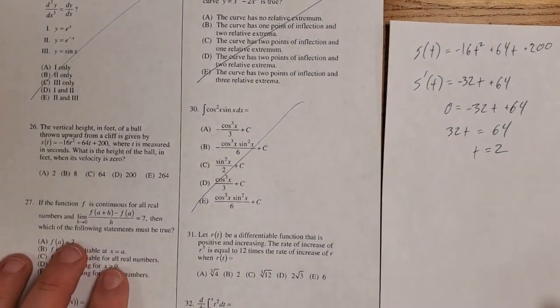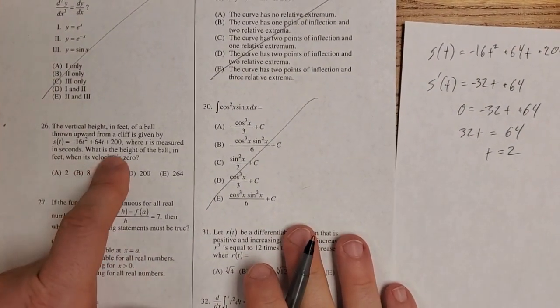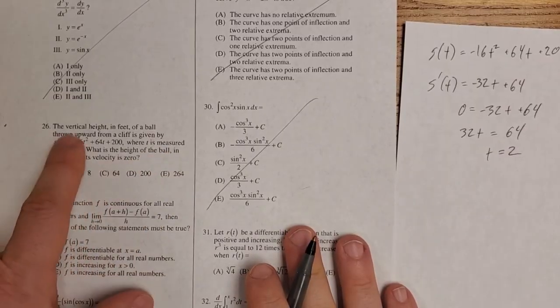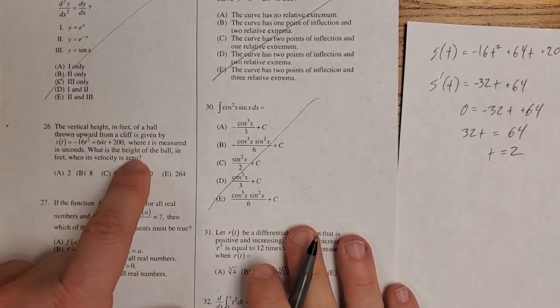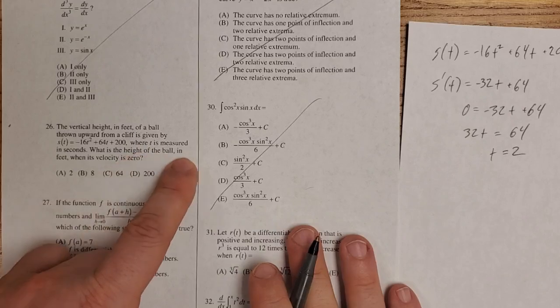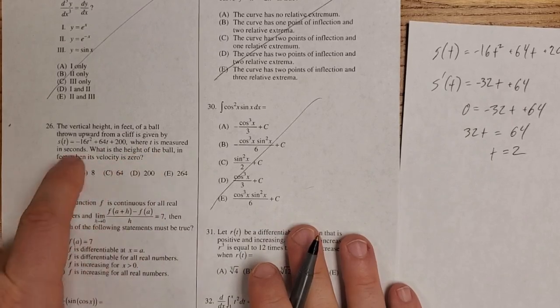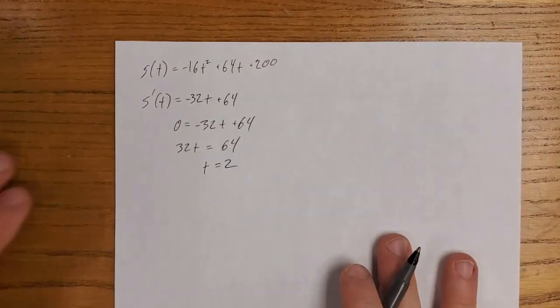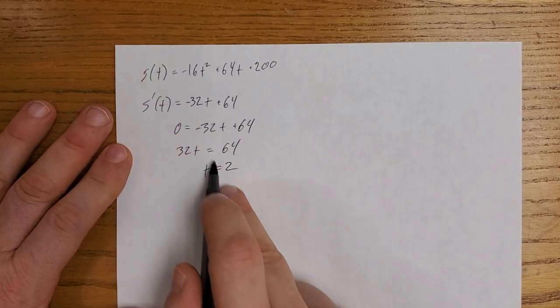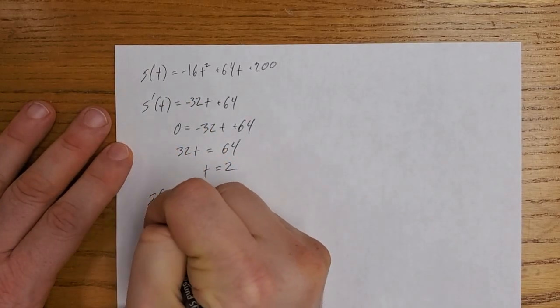So now that we know that time, what is the height of the ball in feet? The equation was given in feet, so we kind of ignore that part. What is the height at that time? So we go feed that time back into our original equation.